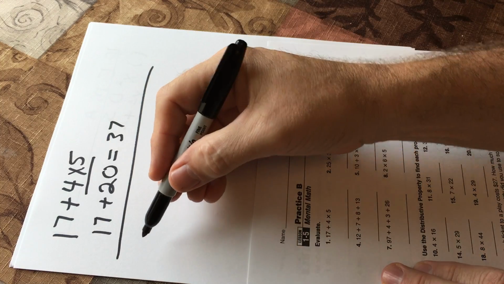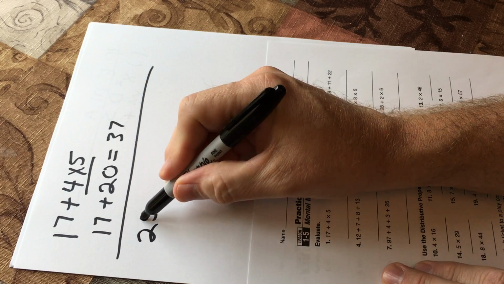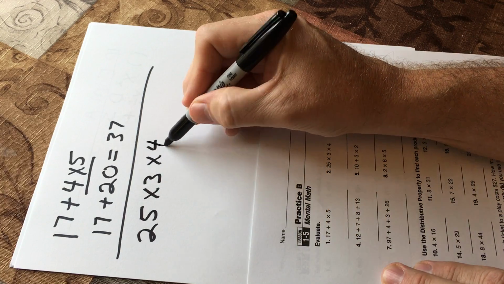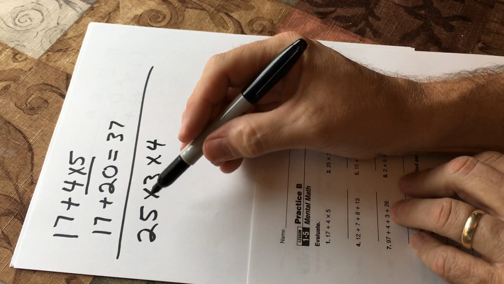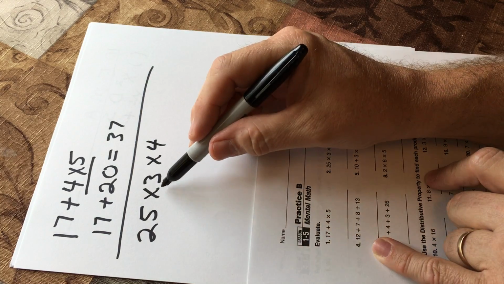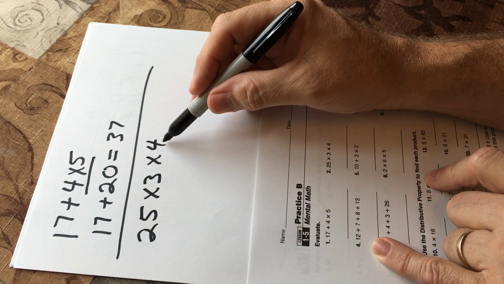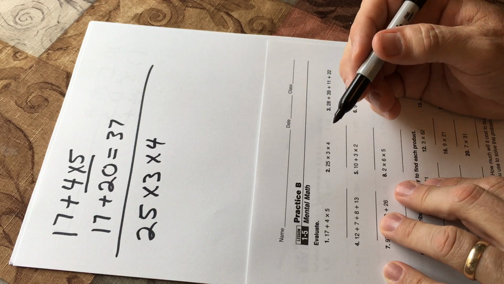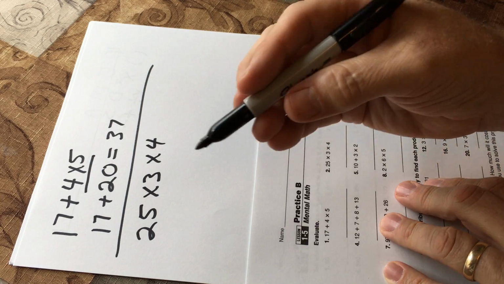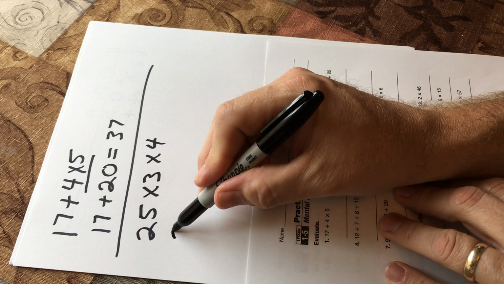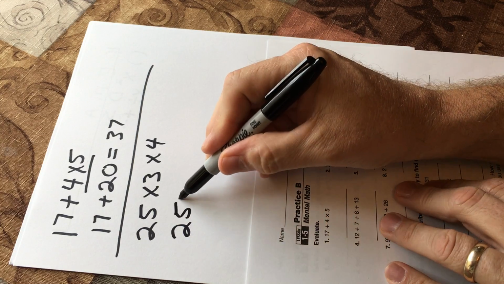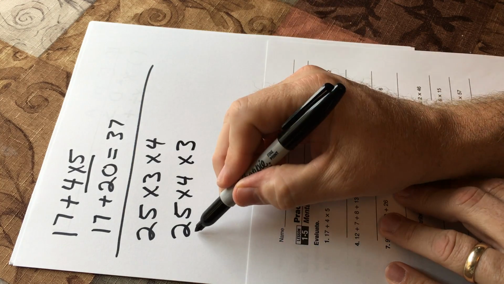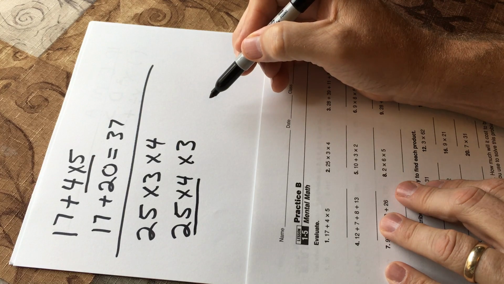The second problem, they give us 25 times 3 times 4. And you may say to yourself, okay, well, I've got to attack this. I've got to go 25 times 3 and get that answer, and then times 4. Well, here's a trick. And this is where the mental math part comes in. If I were to say to you, what if I changed this around to 25 times 4 times 3? Wouldn't that make this a lot easier to do?